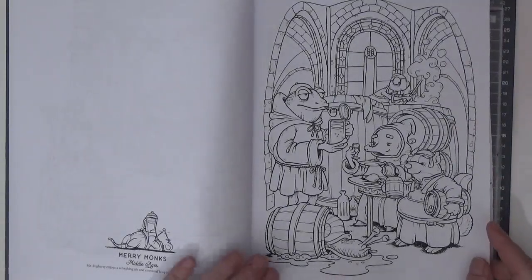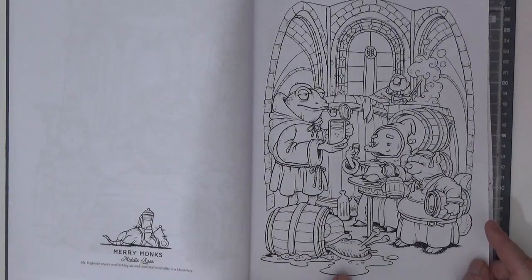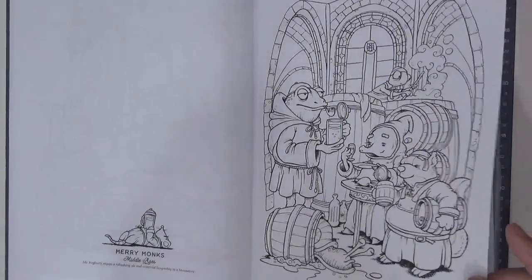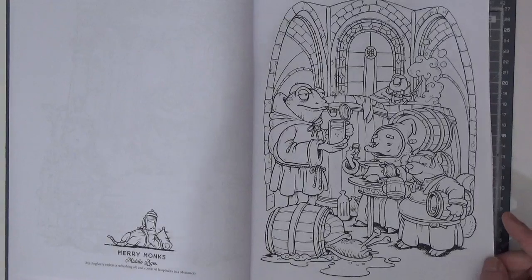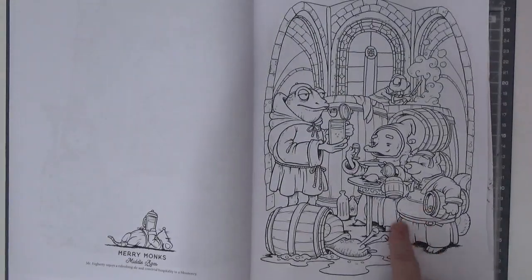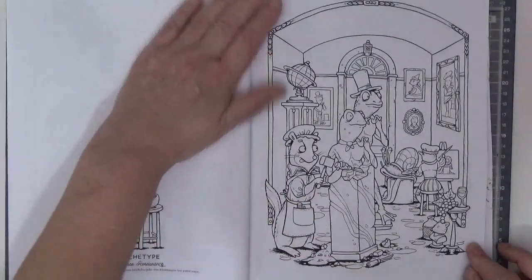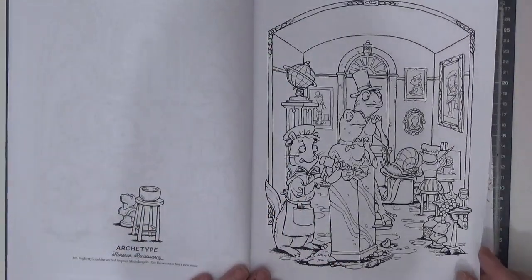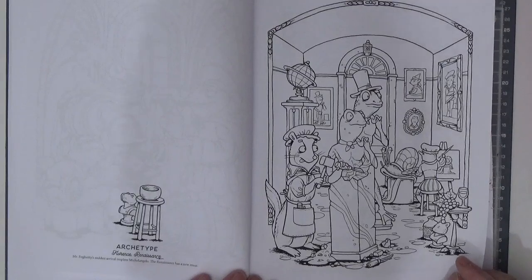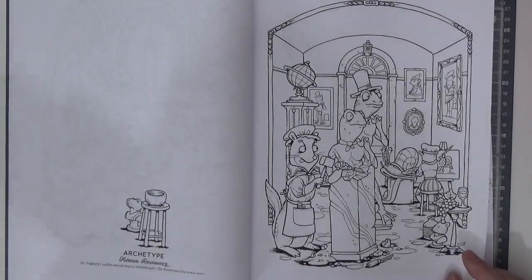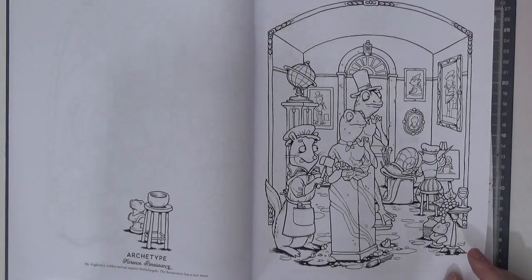He's a little tipsy on his beer, look. I love that. It's so gorgeous. And look at his rotund tummy. Oh, it's so beautiful. And then archetype. Mr Fogherty's sudden arrival inspires Michelangelo. So it's not David anymore. It's Mr Fogherty.